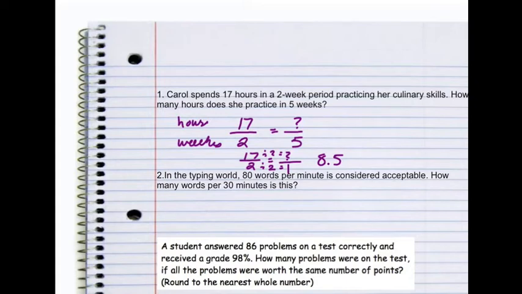So if I know that Carol spends 8.5 hours per week, how many hours does she practice in 5 weeks? Well, 8.5 times 5 for the 5 weeks. I do out my long multiplication, and I'm going to get 42.5 hours in those 5 weeks.